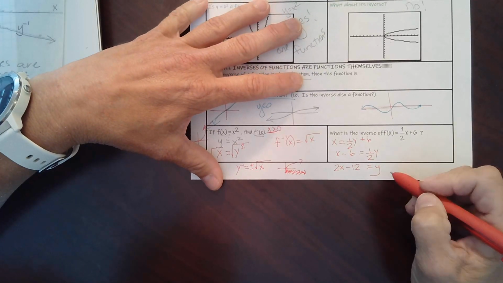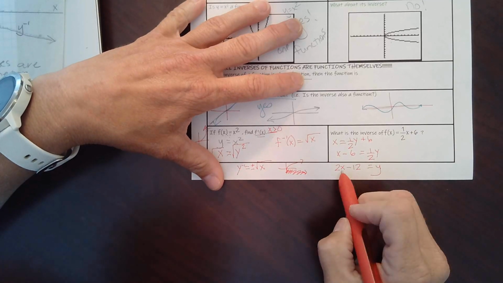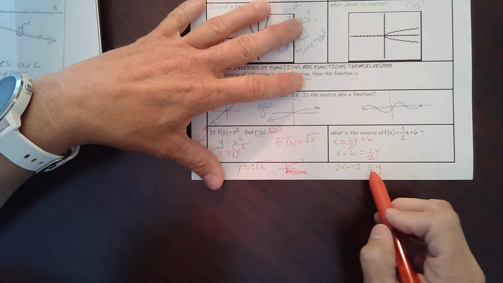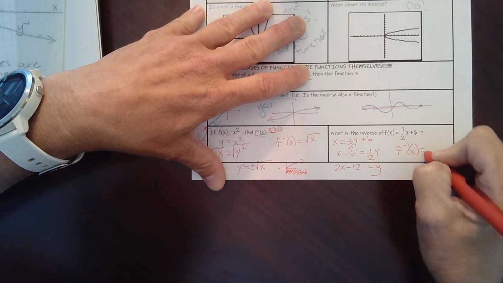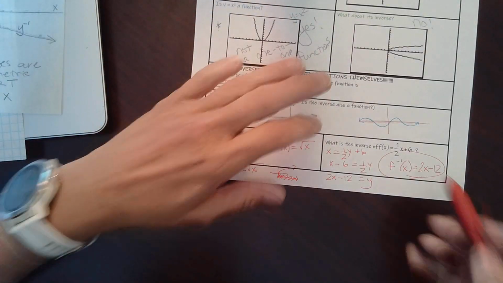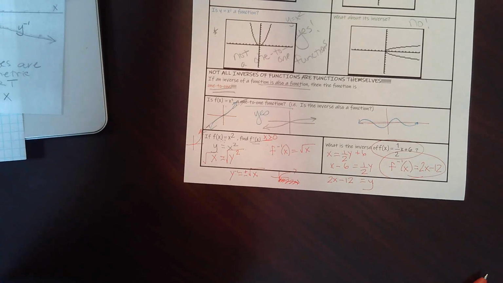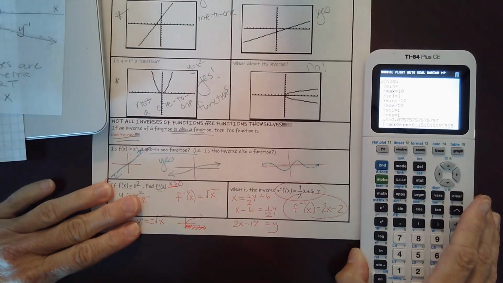And to indicate that this is the inverse, if you also think about what the graph of this is, a line, you know it's a function. Then the equation f inverse of x is equal to 2x minus 12. Now, what can you do to verify that those two are inverses? Well, if you graph both of these, then you should see symmetry with respect to y equals x.